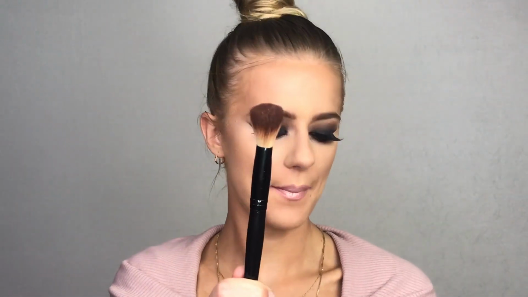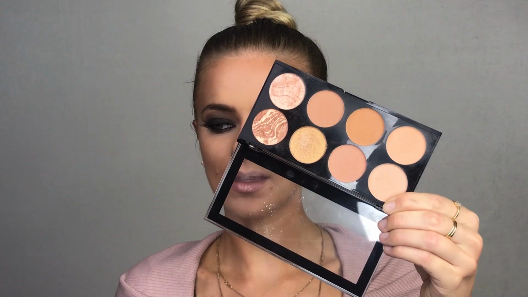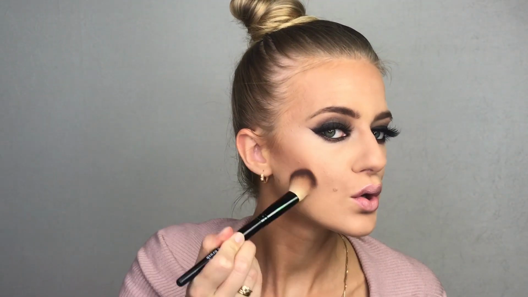Okay. So I'm actually gonna pick up an angled cheek brush, and I'm gonna go in with the Makeup Revolution palette again. And I think I will mix these two shades together and go with the contour also to set it.